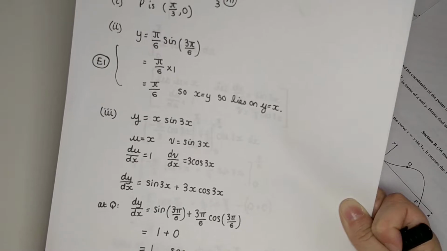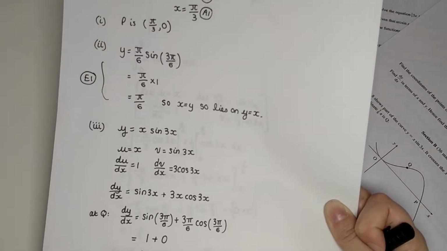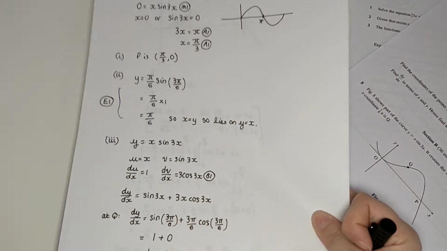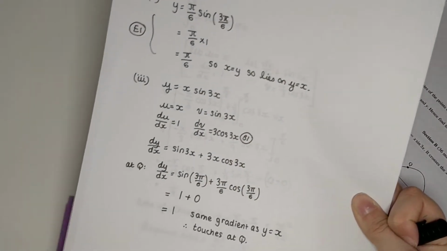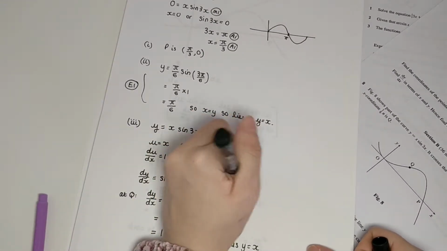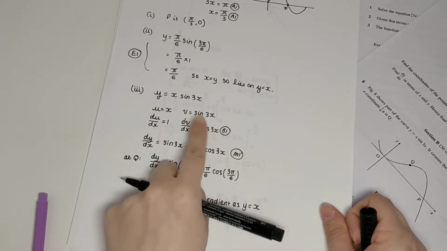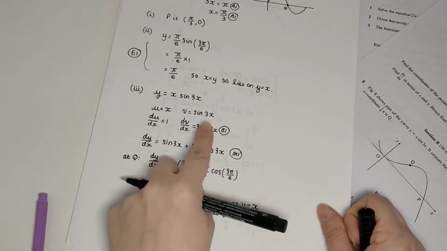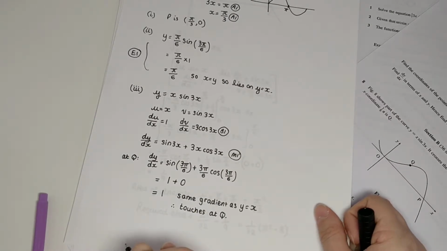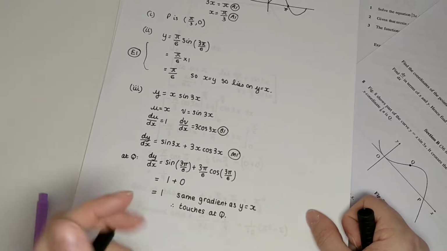Okay, part 3. B1 for knowing that when you differentiate sine 3x, you get 3 cos 3x. Product rule, we're going to get M1 for using the product rule. And it just has to be consistent with your derivatives that you got here. So if you got those two wrong, you can still get this method mark. You get accuracy 1 for the answer, which is that.